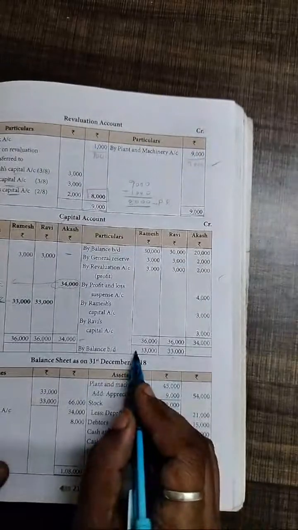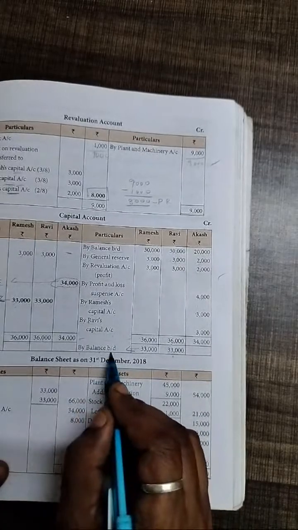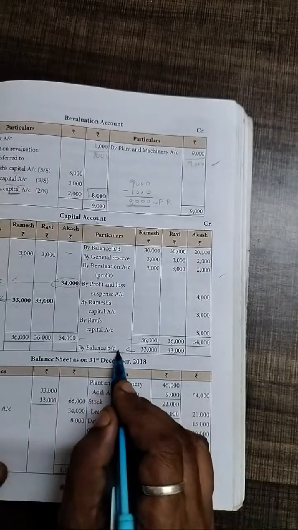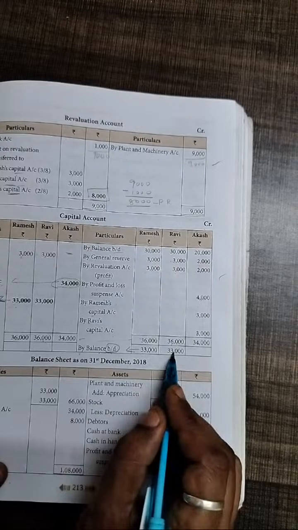Against this you write by balance brought down. This is the opening balance for the continuing partners Ramesh and Ravi.